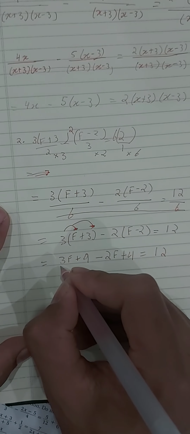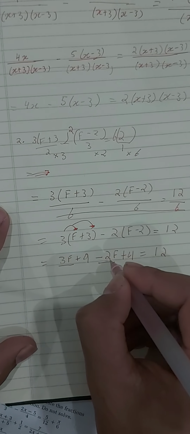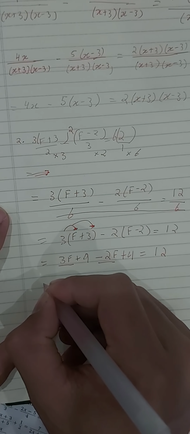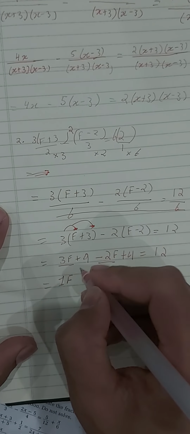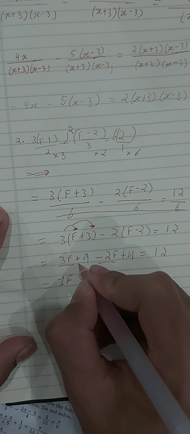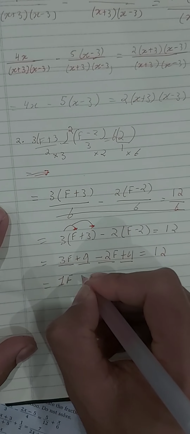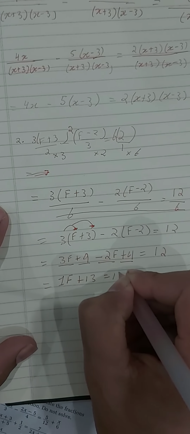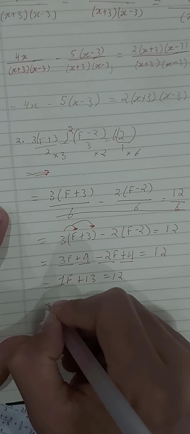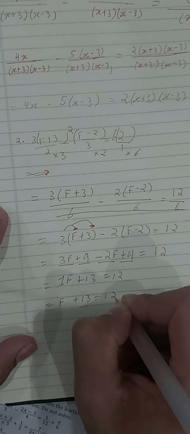Okay, let's collect the like terms. So this is 3f, and that's negative 2f. 3f minus 2f is 1f, right? So let's write 1f, which is just f, so you don't have to write the 1 there. And then the last like terms are 9 and 4. 9 plus 4 is 13, so you get plus 13 equals 12. So you have f plus 13 equals 12.